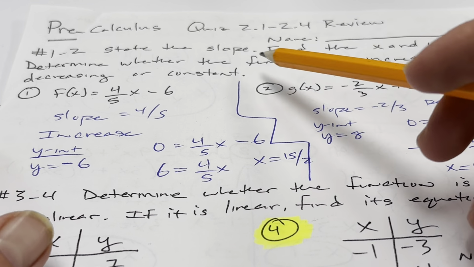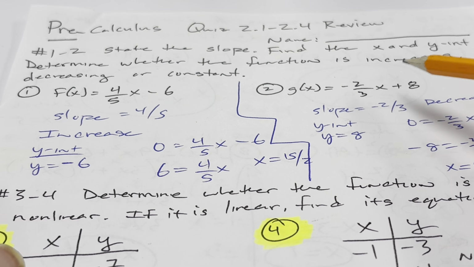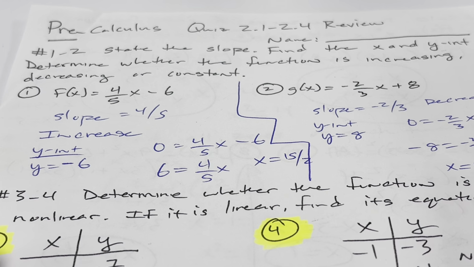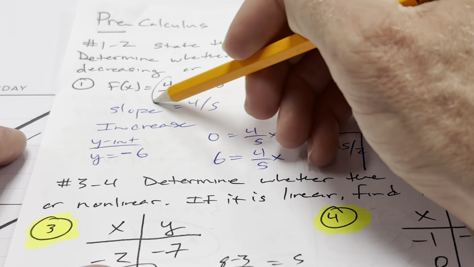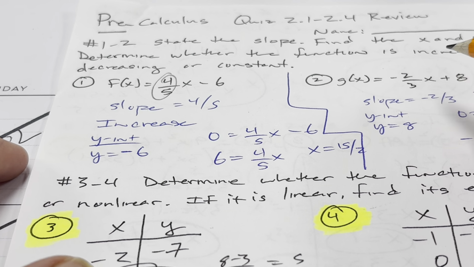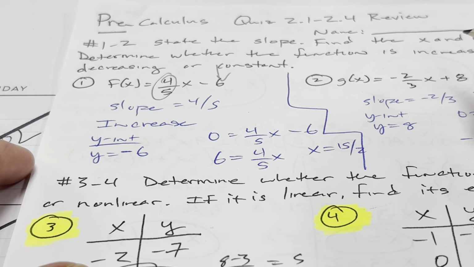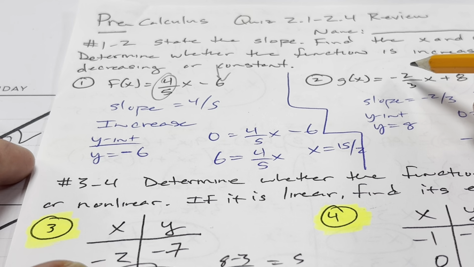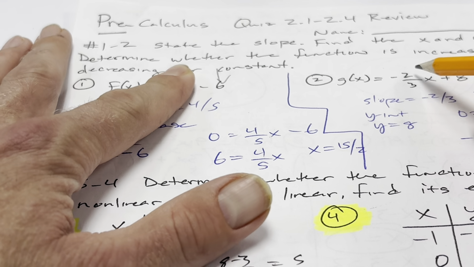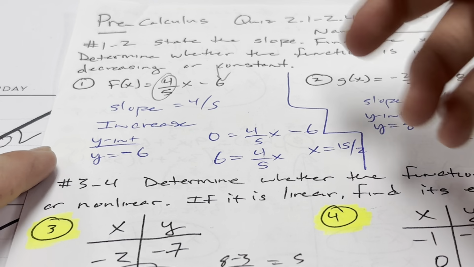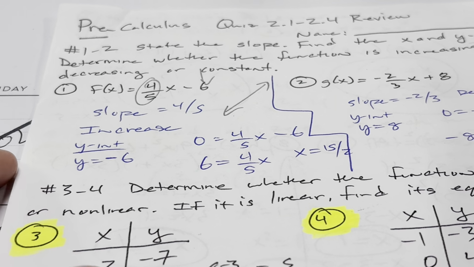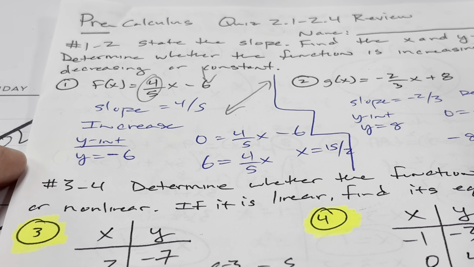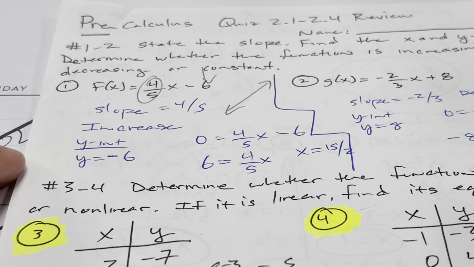So 1 and 2: state the slope, find the x and the y-intercept, and determine whether the function is increasing, decreasing, or constant. I'd expect to see one of these. First off, the slope is 4/5, attached to x. Secondly, the y-intercept is -6. When x is 0, what's y? -6. Now the slope is positive, so the graph's going to go up, so it's increasing. 3 of the 4 answers should be very quick and easy to get.